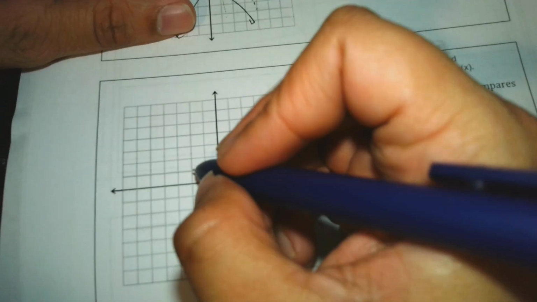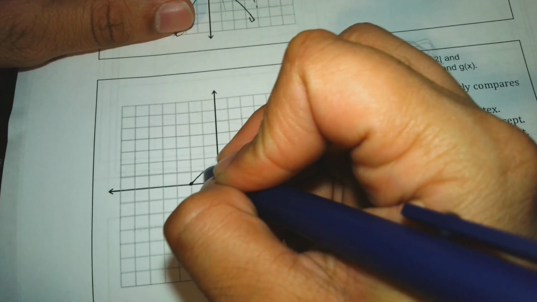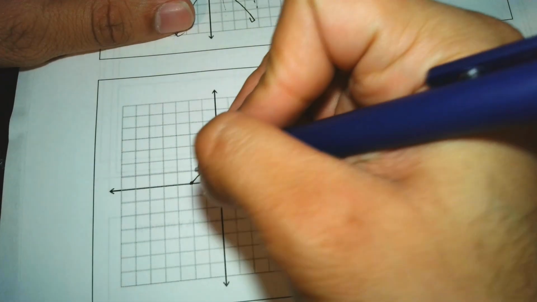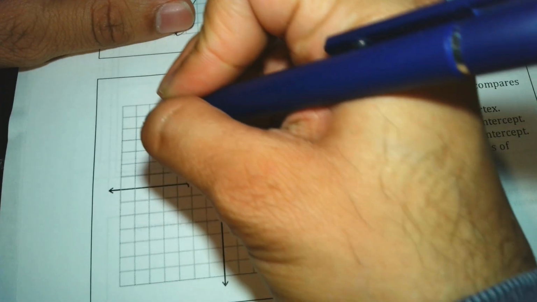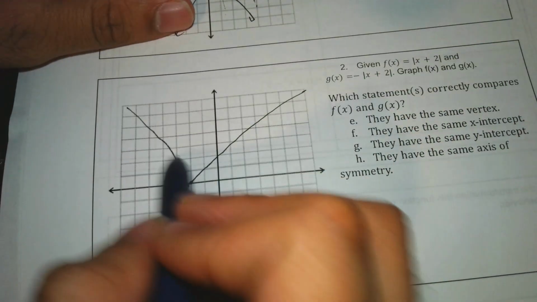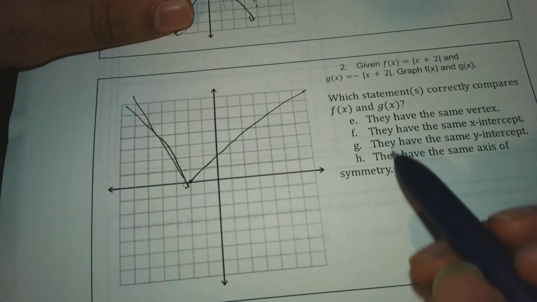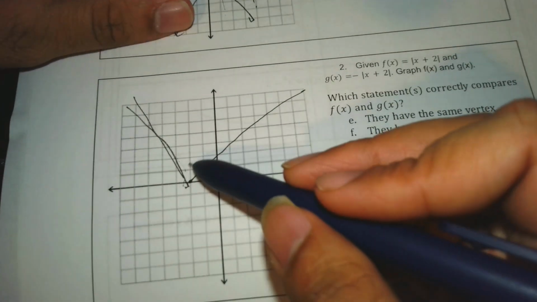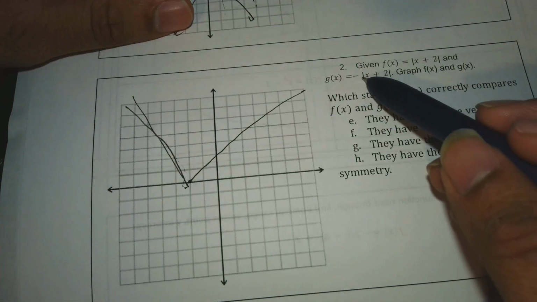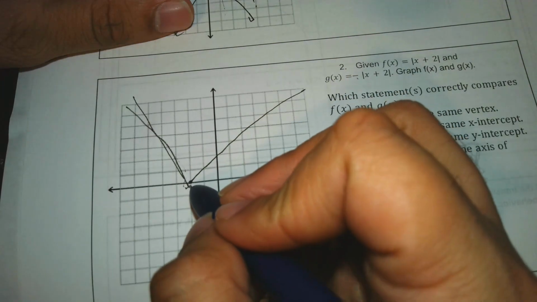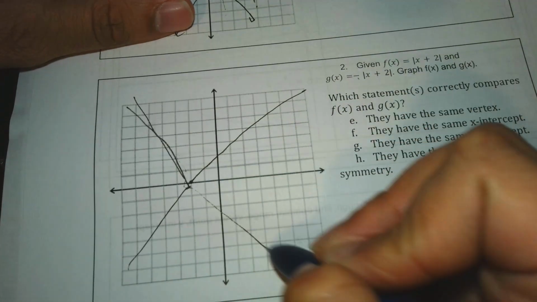Now, this one, if you were to graph it, it will look something like this. Oh, that's not what I meant. You know what I meant, like a straight line. You can plug in points and figure it out, right? But that's the F, right? It shifted left too. Now, if you were to reflect it over that, it will look something like that.